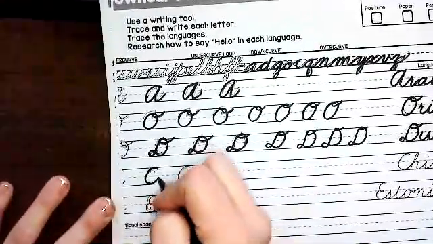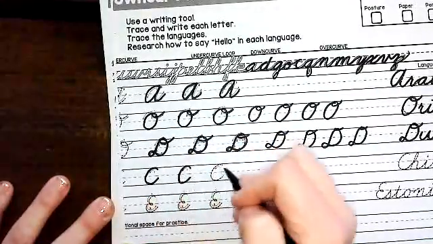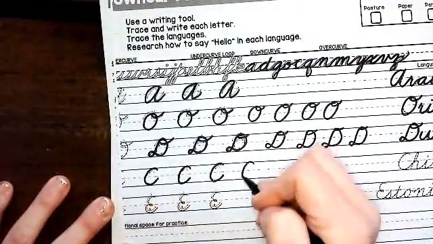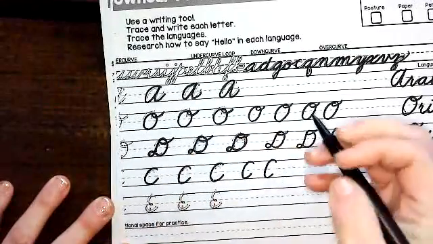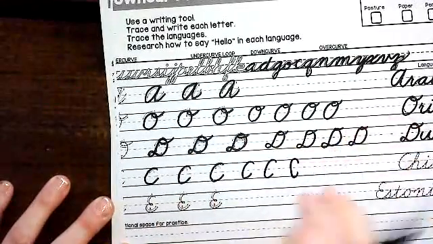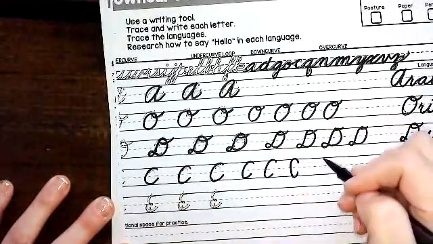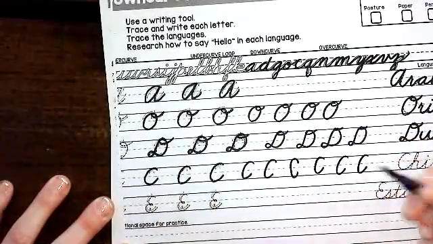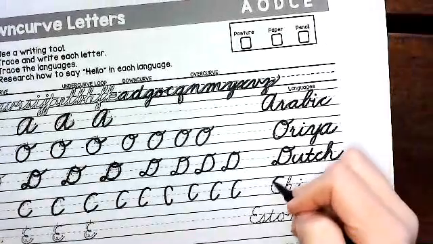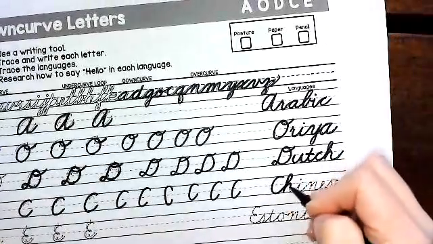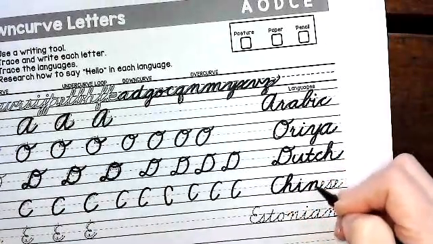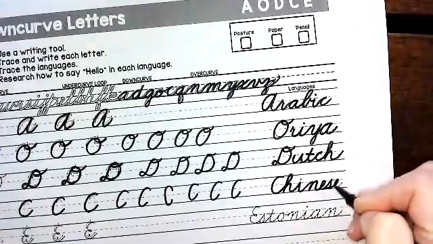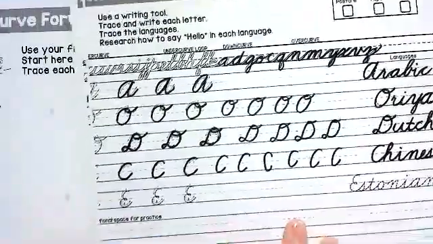See, super easy. That's all a C is. That one should take no time at all. It is not up and down, though, like we do when we print. It does have that lean to it. You have the word Chinese for that. And then the last one is the letter E.